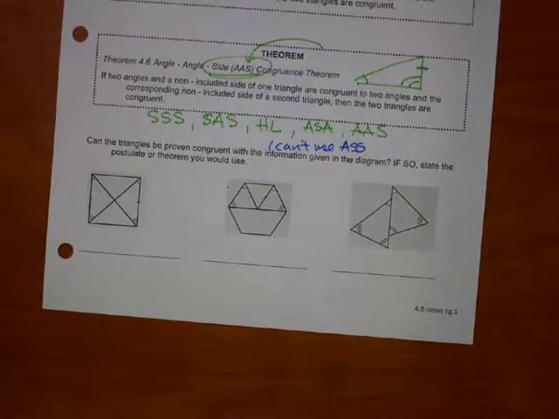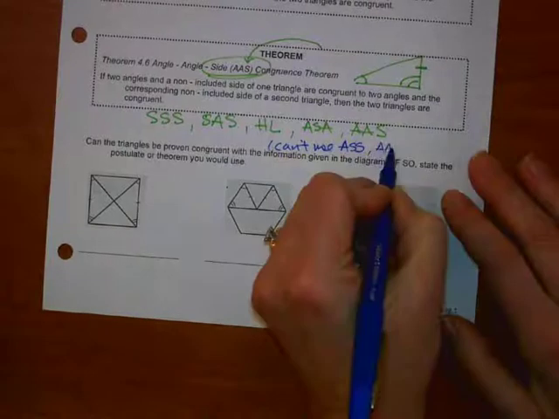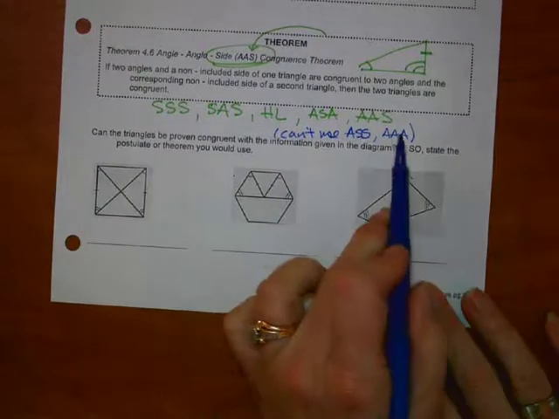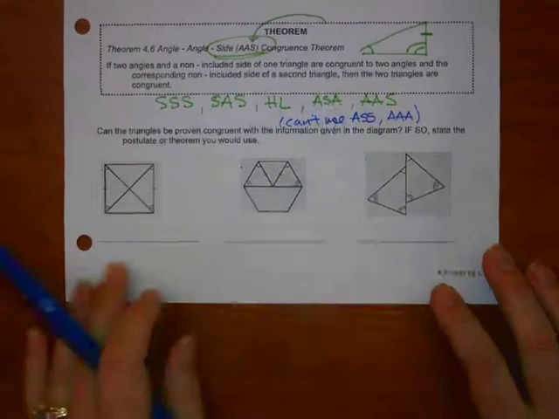You can't use ASS. And there's another one. What? AAA. You can't use AAA either. Okay, you cannot use that. So those are the two that you can't use. All of these you can. So let's take a look at some of these using ASA and AAS.